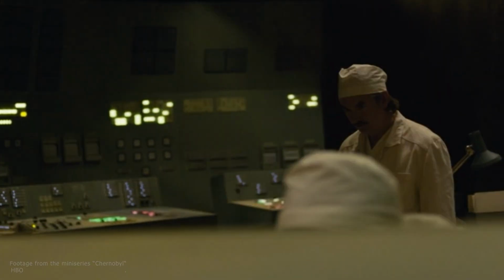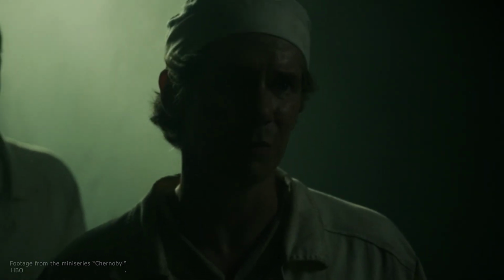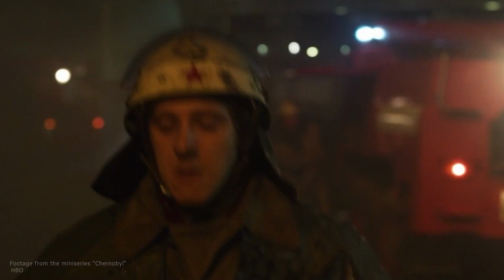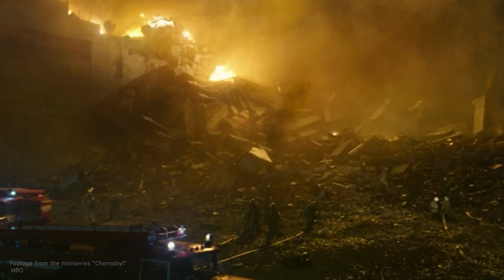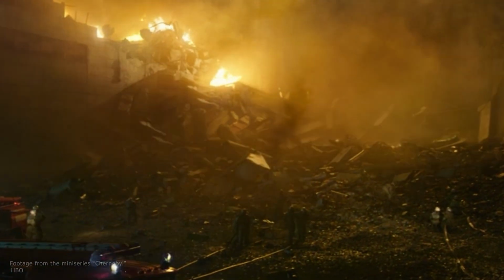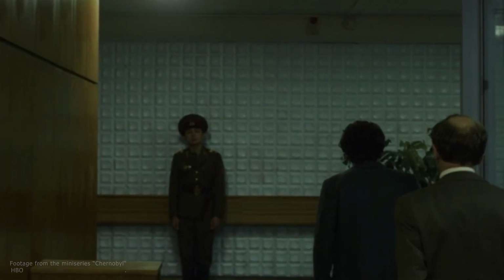In the immediate aftermath of the explosion, plant personnel faced a catastrophic situation. Despite the severe damage and high radiation levels, courageous workers risked their lives to contain the situation. Firefighters, unaware of the radiation dangers, battled the graphite fire and attempted to extinguish the flames using helicopters and fire trucks. Local authorities were initially unaware of the magnitude of the disaster.